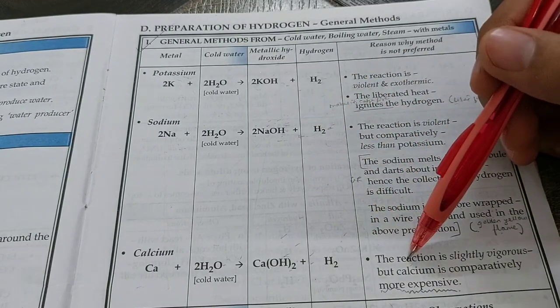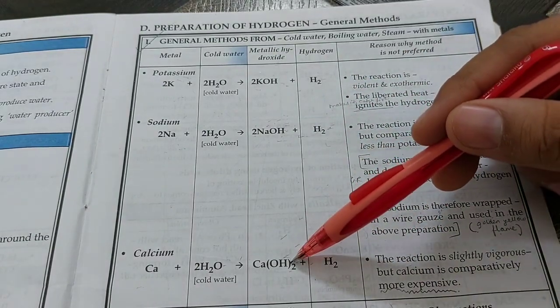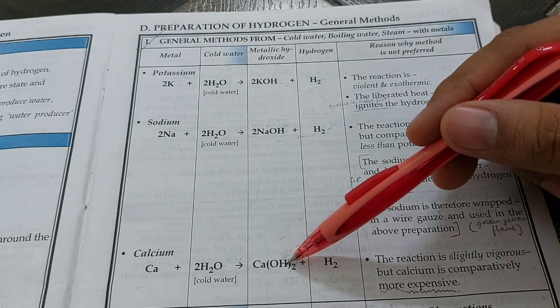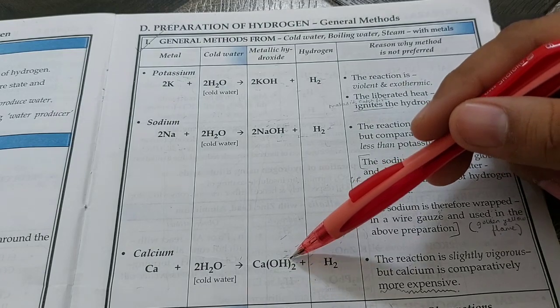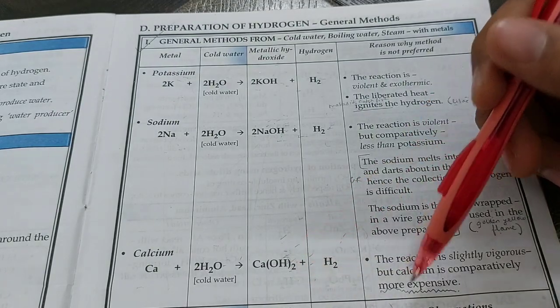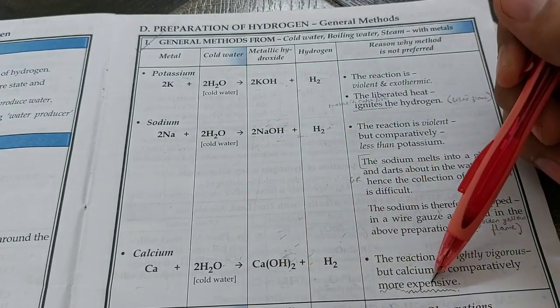The reaction with calcium is exothermic, but at least there is no flame. The calcium hydroxide is not completely soluble in water, so the solution will become a little milky or turbid. It's also called slaked lime, and when dissolved in water, it's called lime water. But we don't use these reactions because they're dangerous, and this one, well, calcium is more expensive, so let's look at other options.